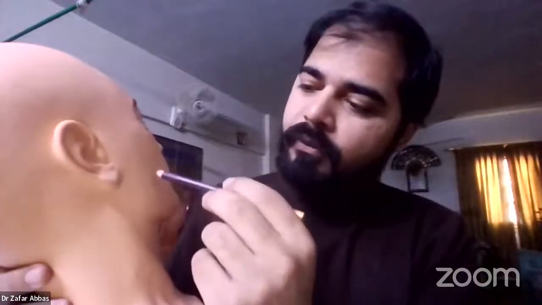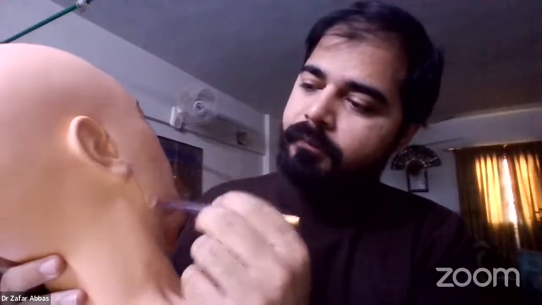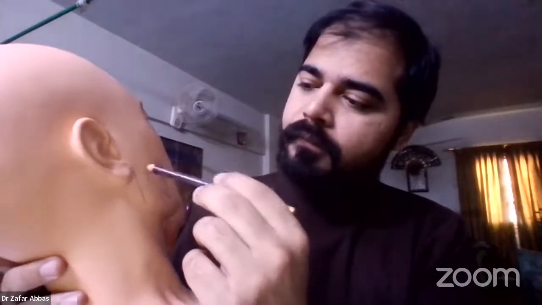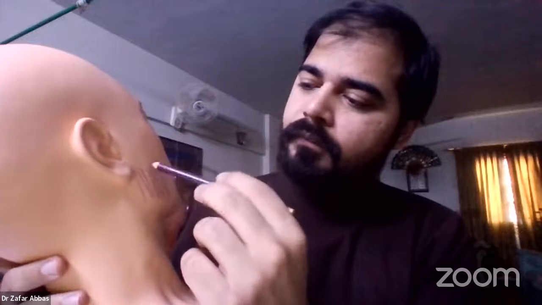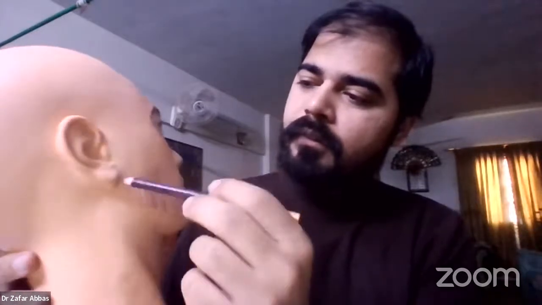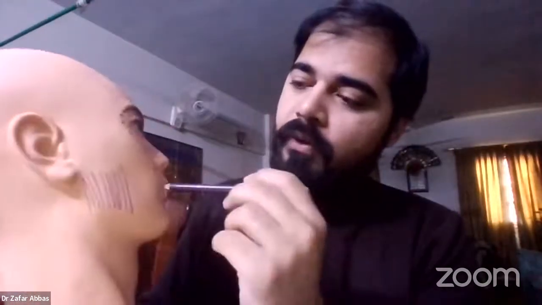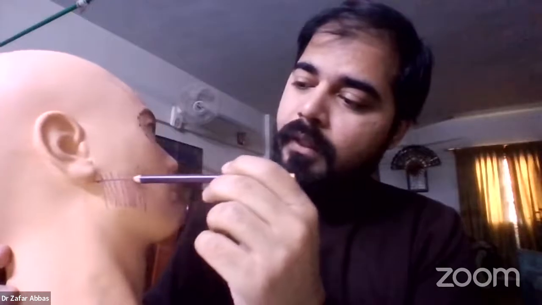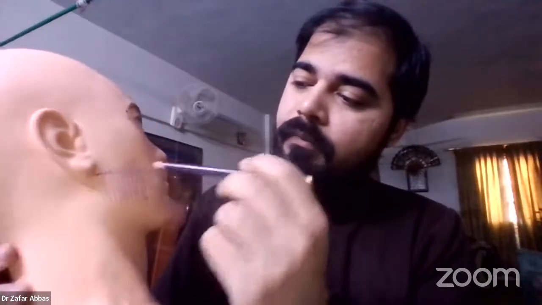Okay, we have talked about the masseter muscle before. This is our masseter muscle. If a patient comes with masseter hypertrophy, we mark from the corner of the lip to the lobe. This is the ending of the muscle. We clench the muscle.